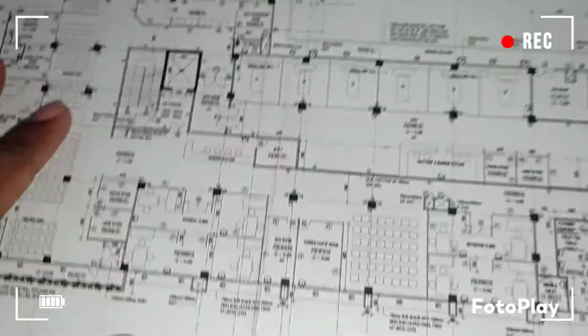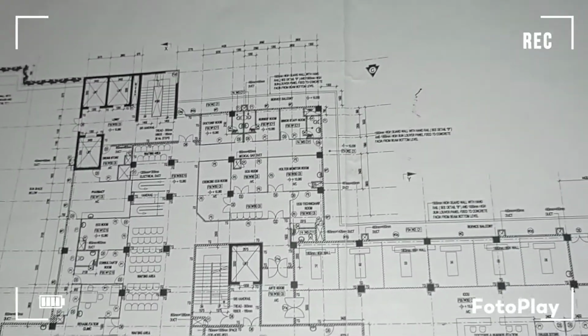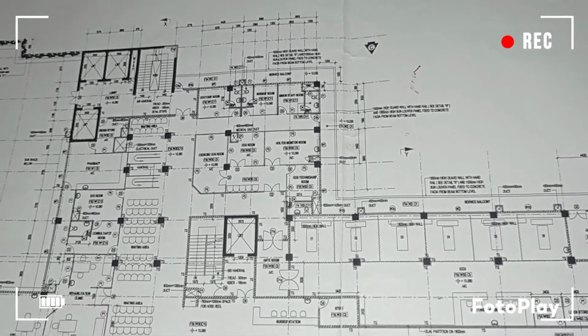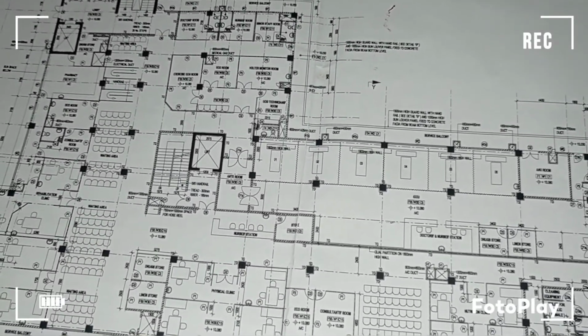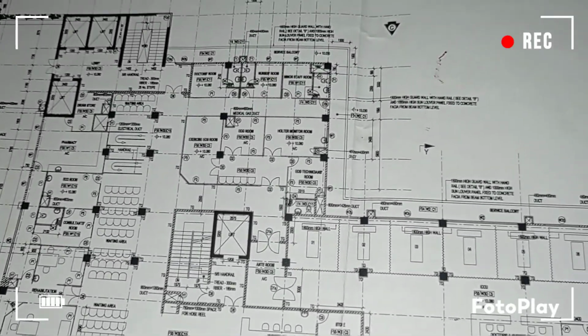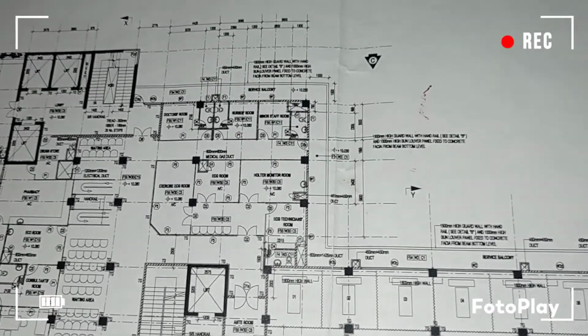So here today what you can see is an architectural plan of a hospital building. You can clearly see the architect has also given the column positions, but he hasn't shown the beam places, slab thicknesses, and the primary or secondary beam positions.